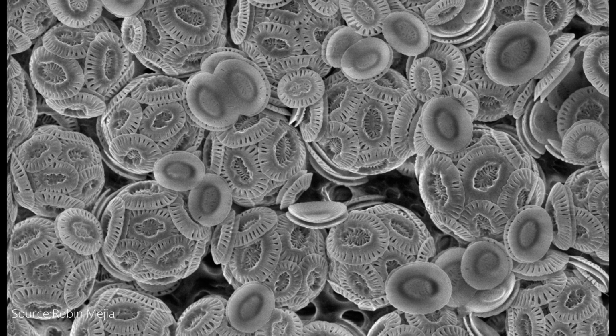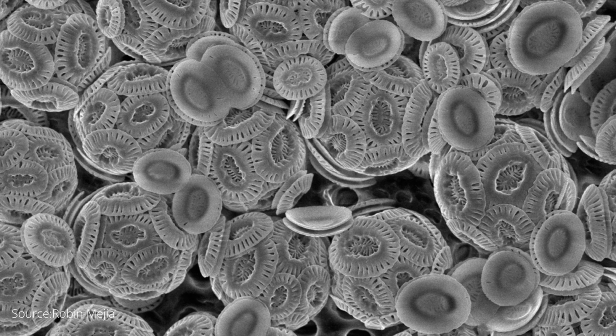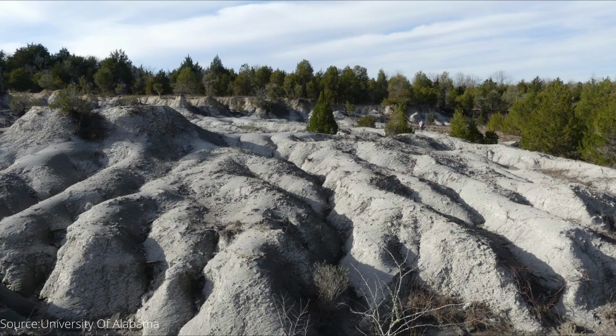So picture this. Over millions of years, trillions of these animals died and stacked up on the bottom of the ocean, compressing under their own weight. And since their shells were made of calcium carbonate, the shells didn't decay, so when the animal died, all that was left was these hard shells that never went anywhere. Eventually, these condensed into what is now known as the Alabama chalk beds.